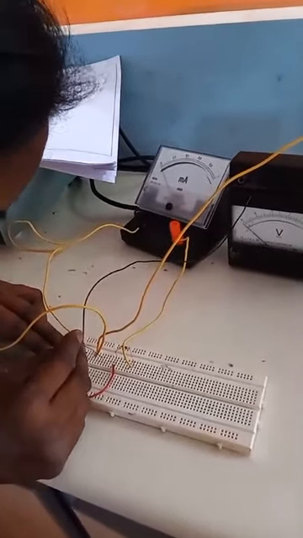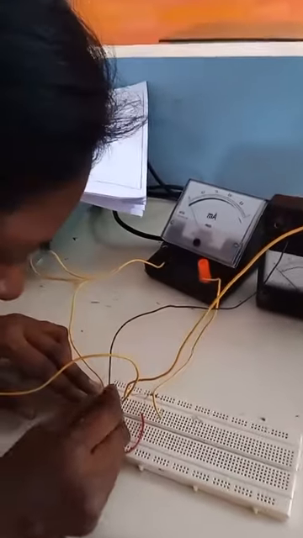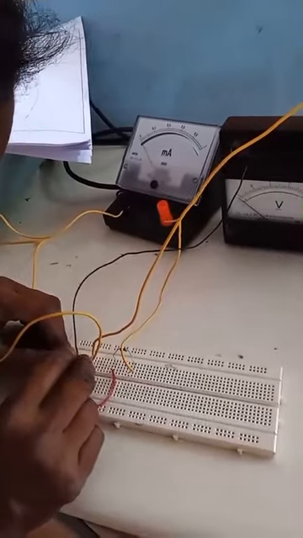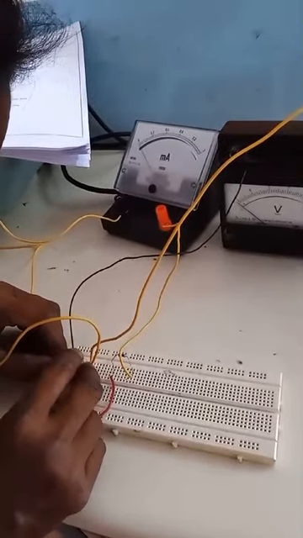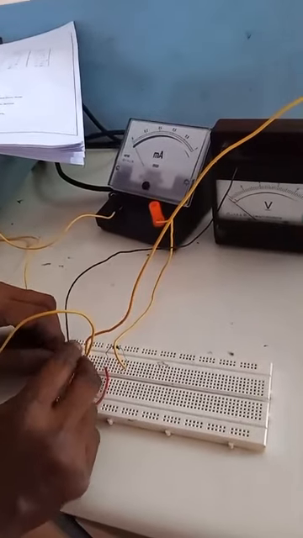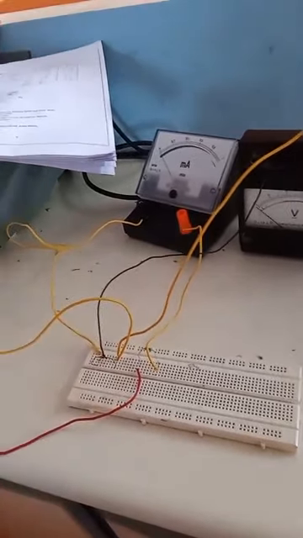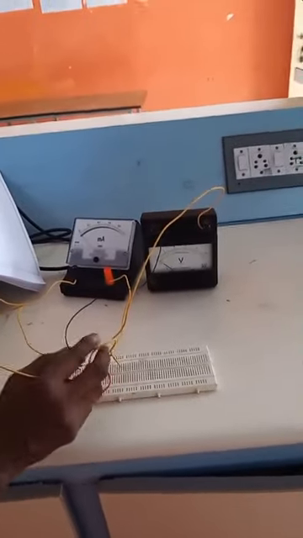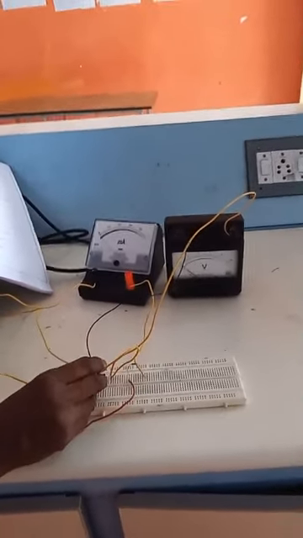I am going to see the forward bias characteristic now. That's why I am connecting the anode terminal to the ammeter minus, and I have connected the Zener diode negative terminal to the RPS negative. This is the RPS negative, and it is connected to the Zener diode negative.